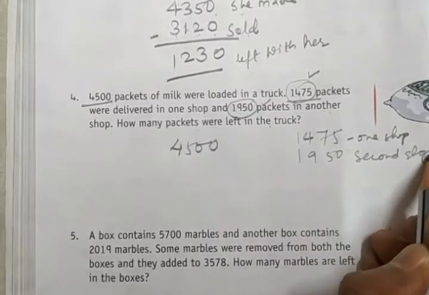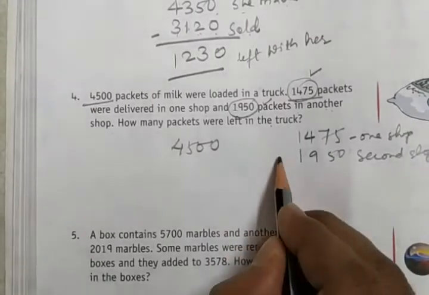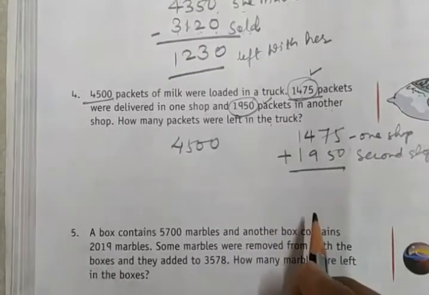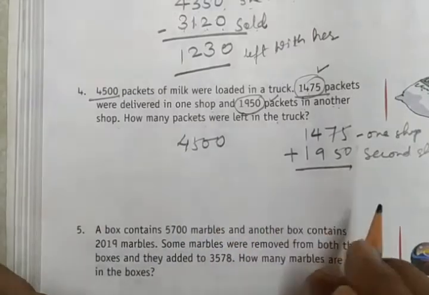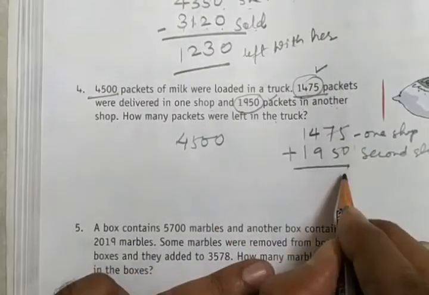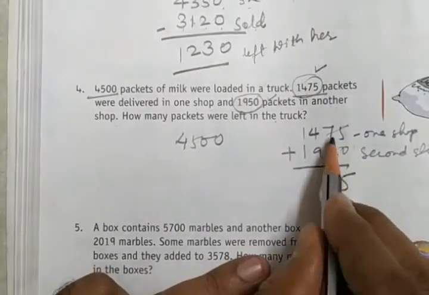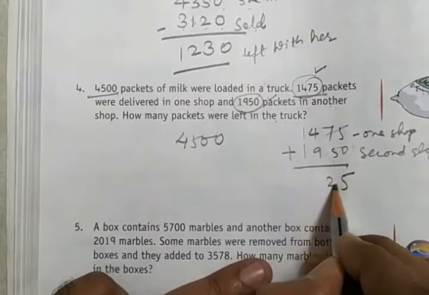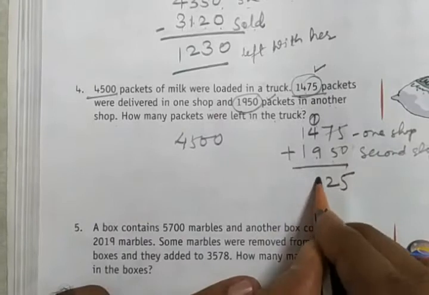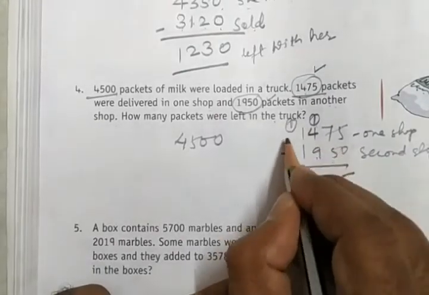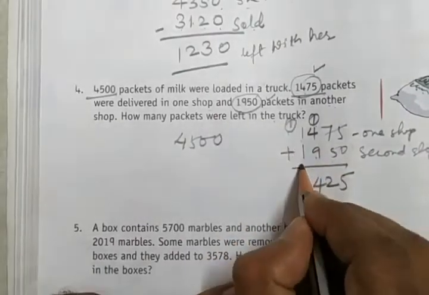Okay, so here we have to go for addition first. 5 plus 0 is 5. 7 plus 5 is 12, carry 1. So 1 plus 9 is 10. 10 plus 4 is 14, carry 1. 1 plus 1 is 2. 2 plus 1 is 3.